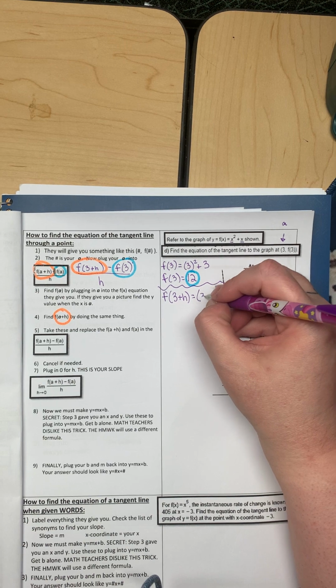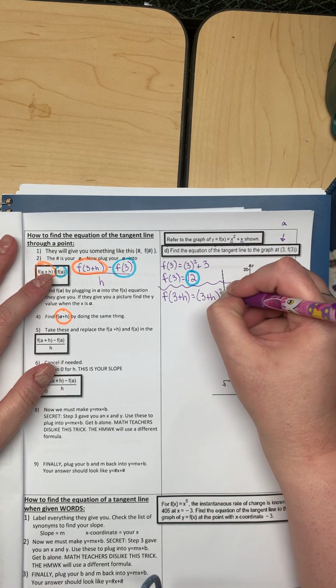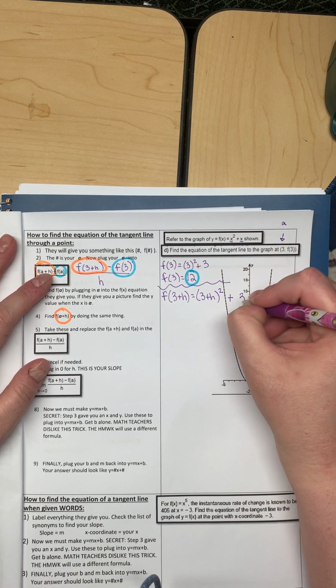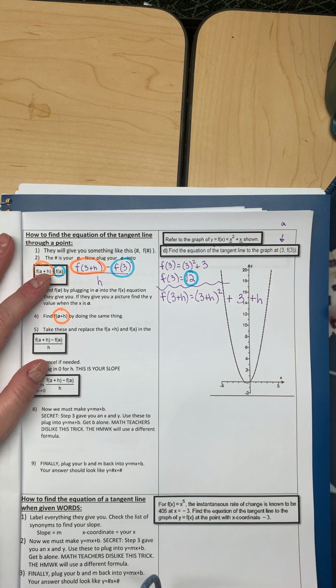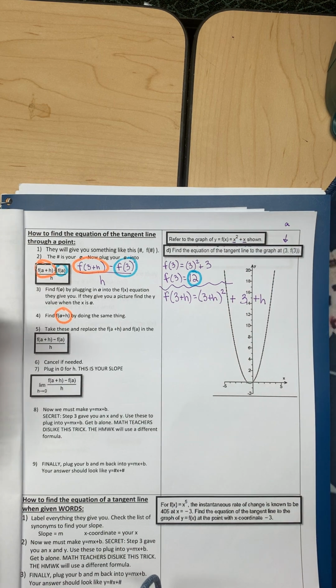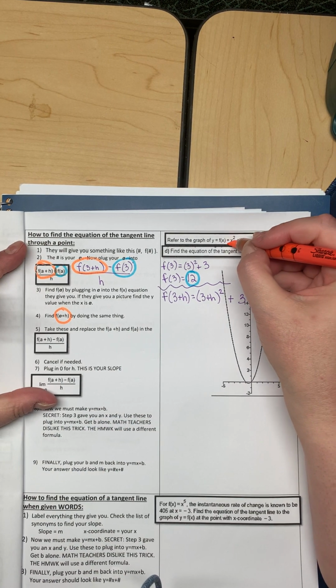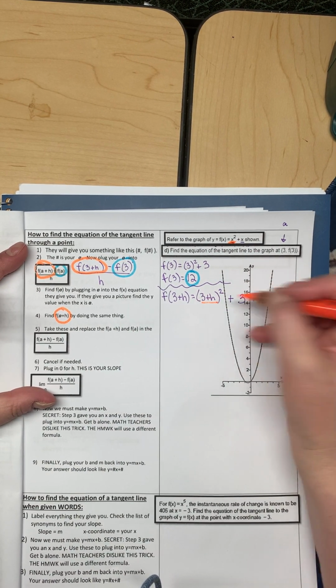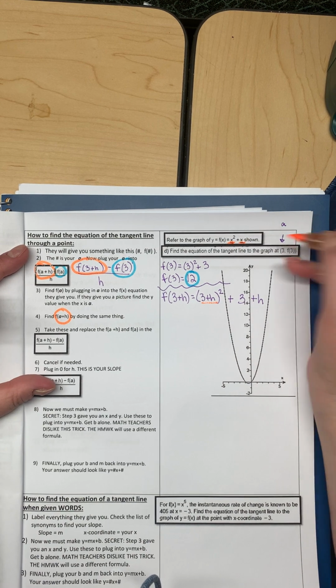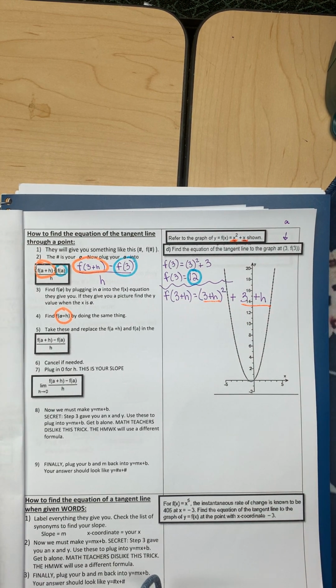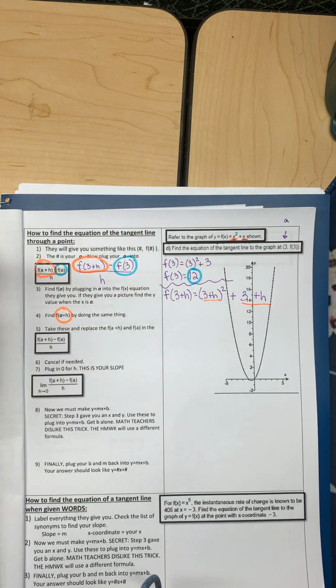So parentheses, 3 plus h, close parentheses squared, plus 3 plus h. Instead of this x right here, I put a 3 plus h. Instead of this x, I put a 3 plus h. And then I kept the little squared in the air.